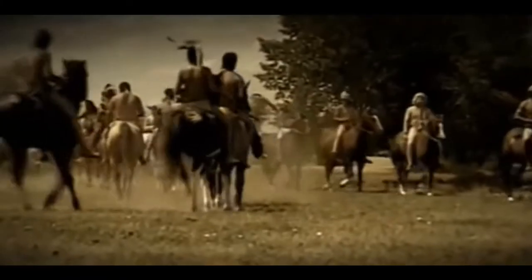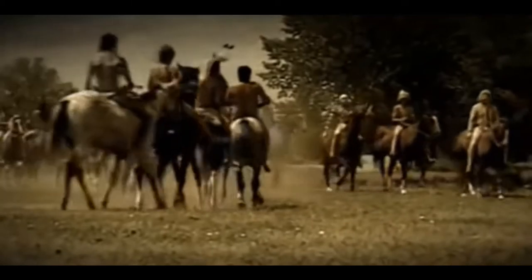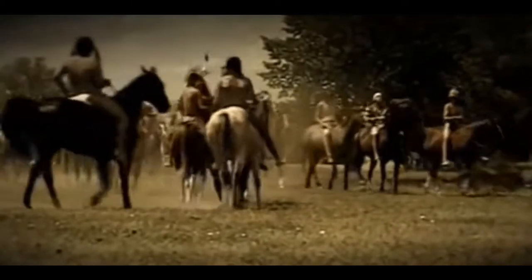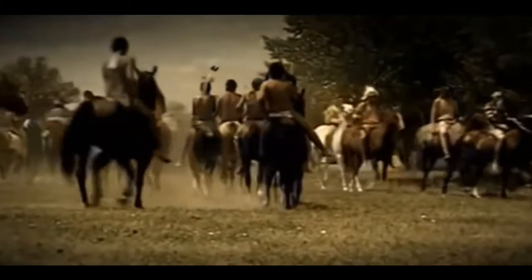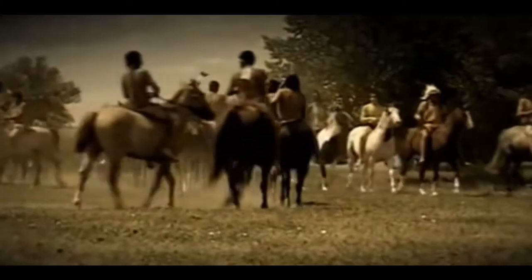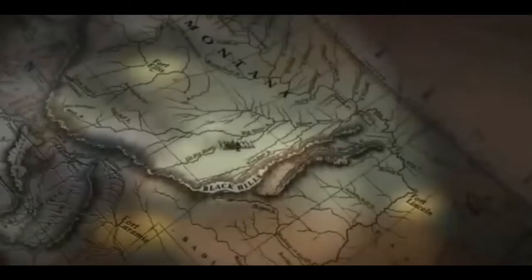And as the 1860s turn to the 1870s, and as the Civil War ends, and there is a desire to exploit the resources in the West, that leads to increased conflict with Native Americans and an increased drive to force Native Americans onto reservations.